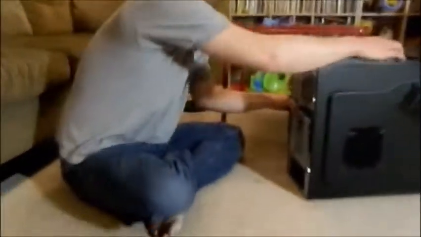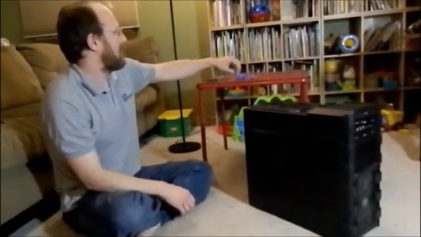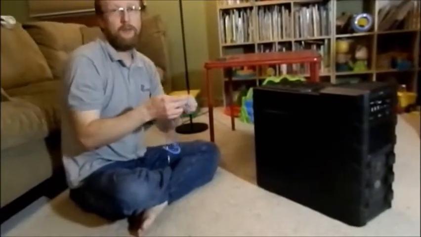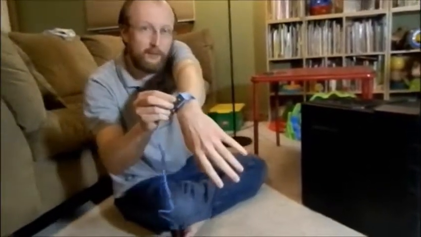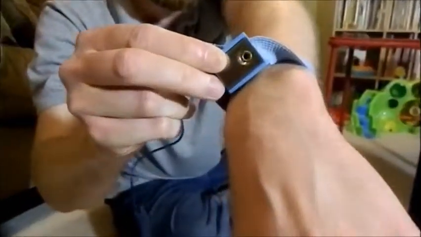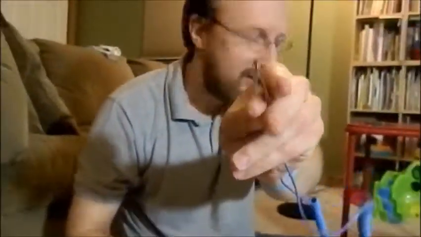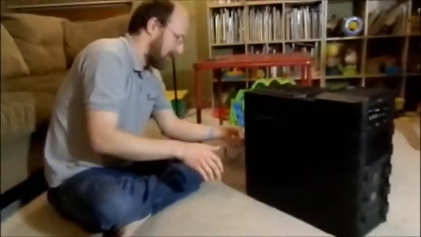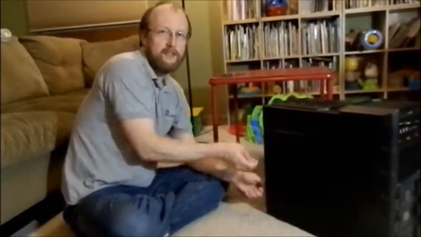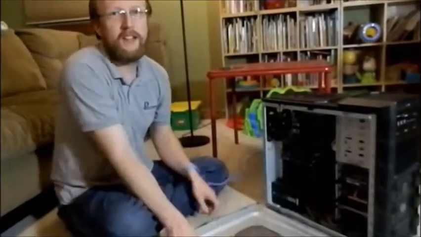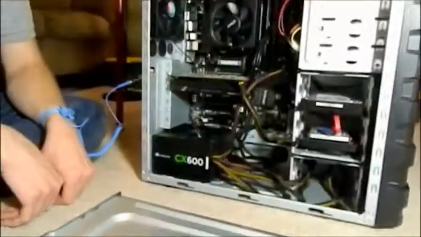So now we're going to open up and take a look inside. But first, we need to follow some safety procedures. Everyone should wear an anti-static wrist bracelet when they're working inside a computer. It has a little metal strap on here that touches my skin, and then a little clip that I attach to the back of the computer. This keeps me from building up static electricity and makes it safe so I can work inside the computer without harming it.